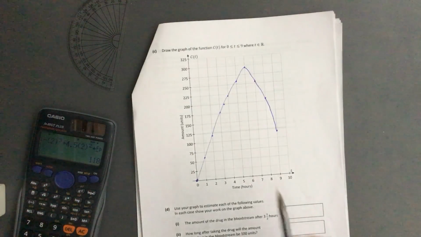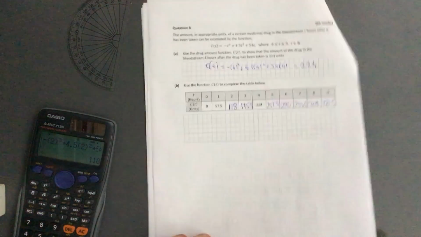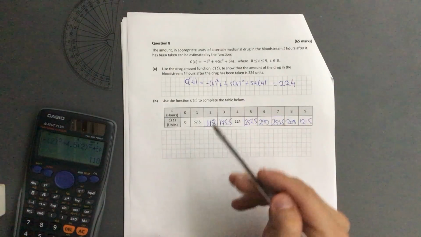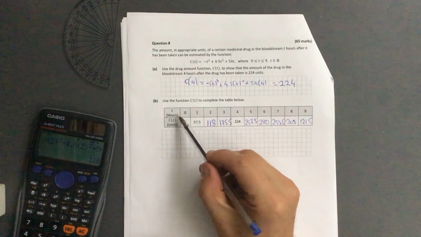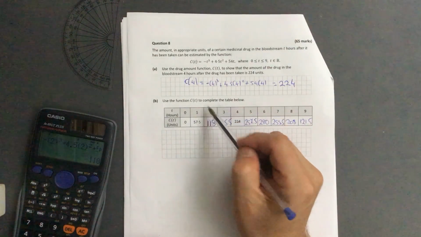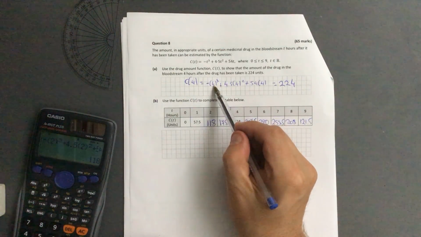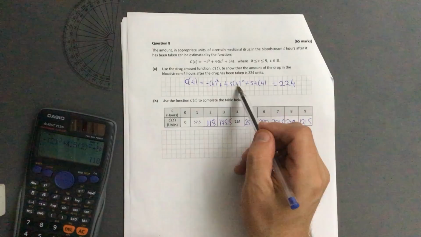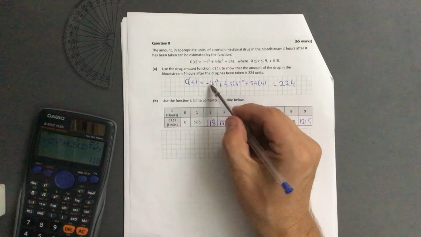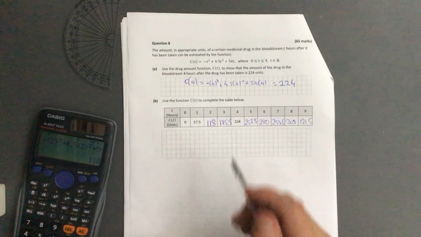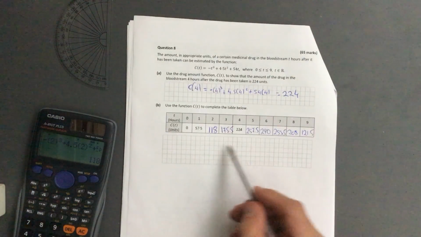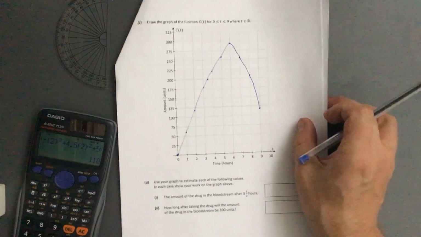Okay, so now on to part C. I've just completed the table from the previous question by using my function and substituting in each hour into the function. For example, here I substituted in 2 into 2 cubed plus 4.5 by 2 squared, etc. Then I substituted 3 in, minus 3 cubed plus 4.5 by 3 squared, etc. So I've just completed the table there, so that's what you should have gotten.